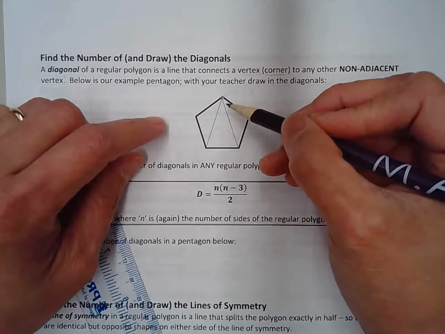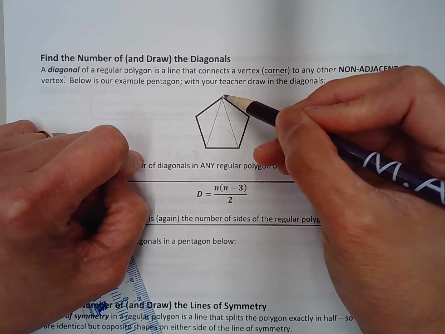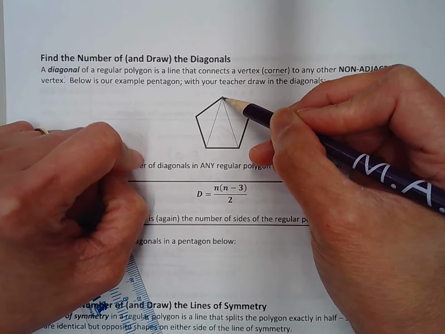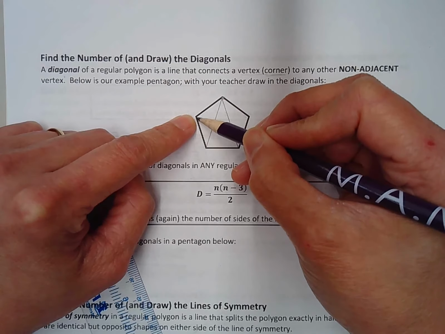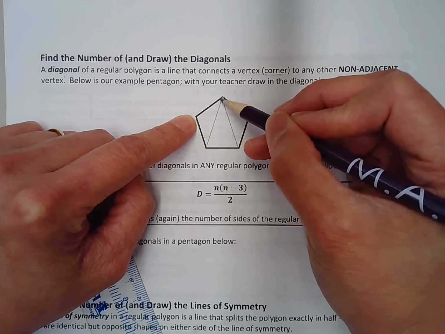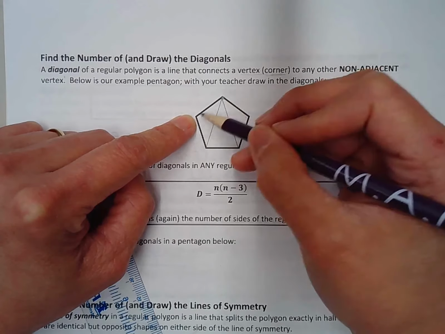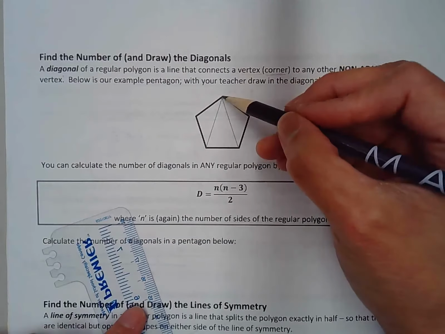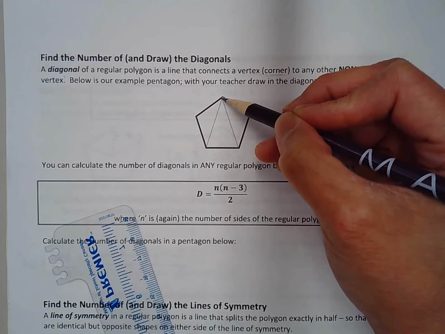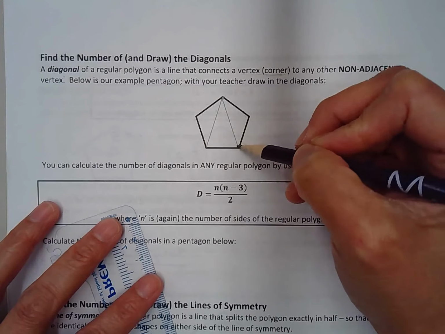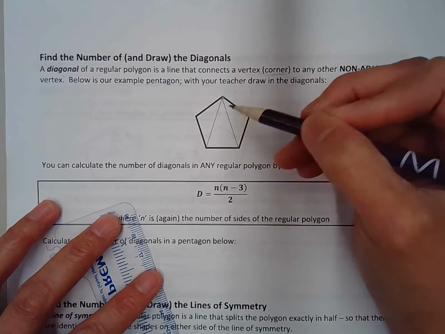Now, can I take this from this vertex to this vertex as a diagonal? No, right? Because that's a side. That's not a diagonal. Okay, so from this vertex, how many diagonals can I create? 1, 2. Yeah, 2. Okay, good.